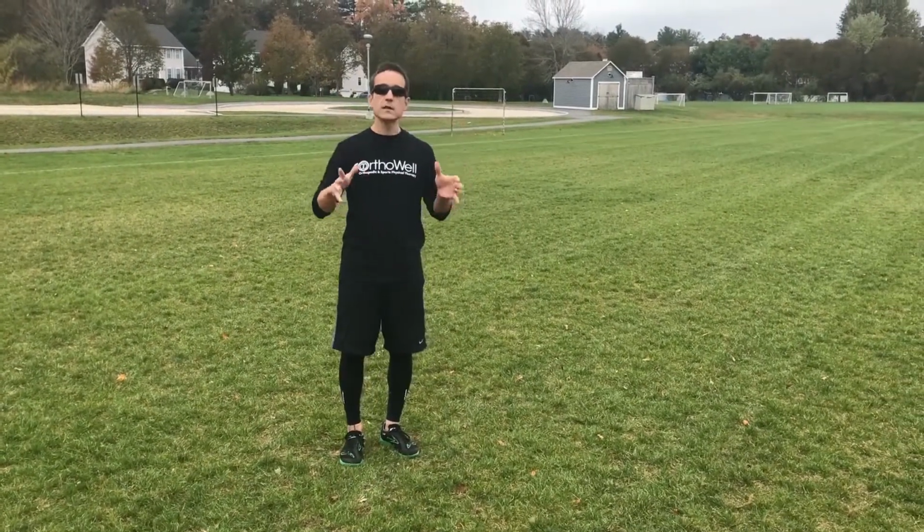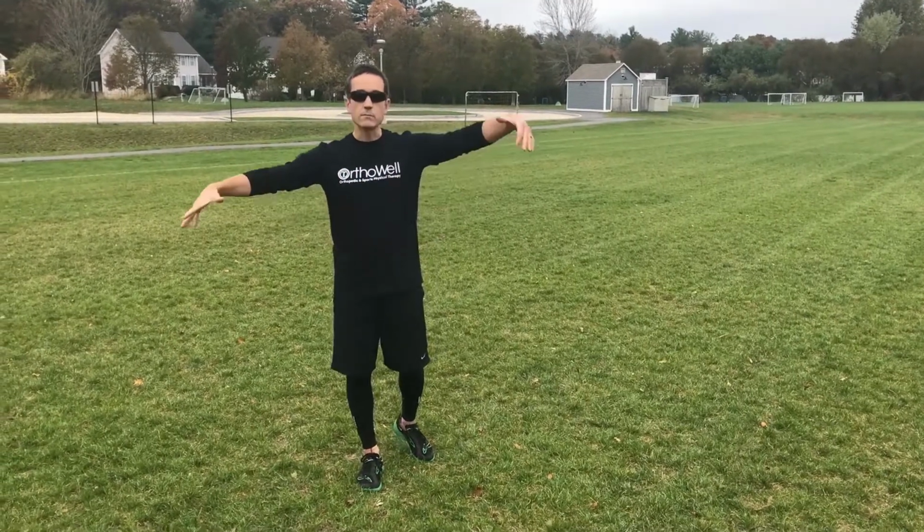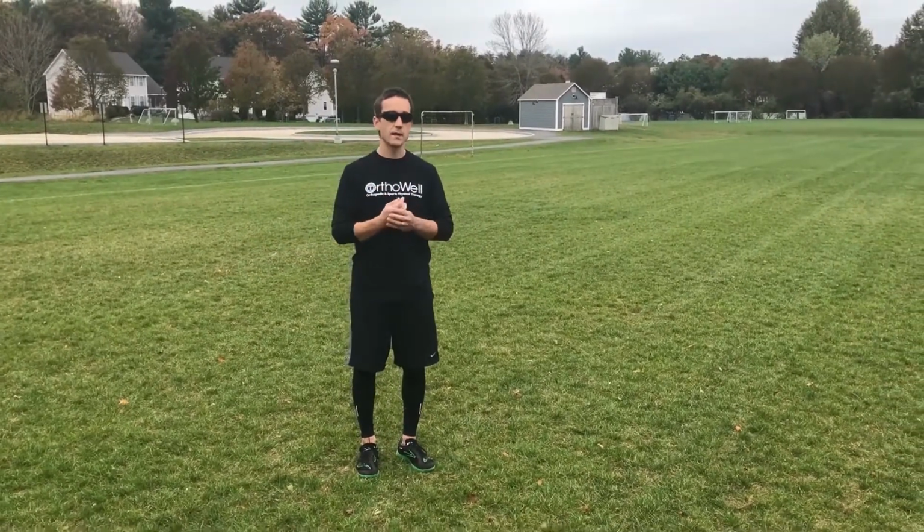So that's it. That's a complete program, including static stretches and dynamic stretches. Definitely consistency is the key with this stuff. Definitely you could do it as an individual before you play. Even better, do it as a team, do it all together. But like I said, consistency is key. It doesn't have to be just before you play, it can be every day, okay?